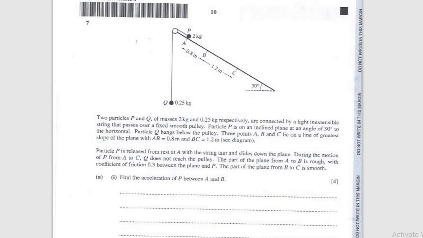9709 paper 4 variant 2, May June 2023. If you have subscribed to my channel, you'll have seen the first part. This is the last part of this particular variant. And there is just one question.